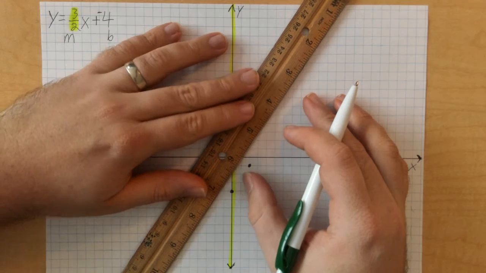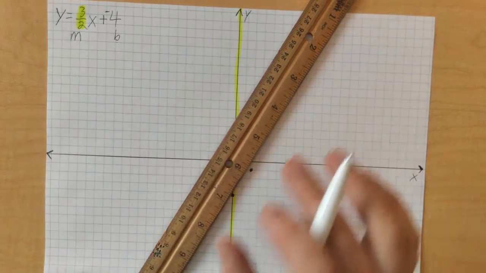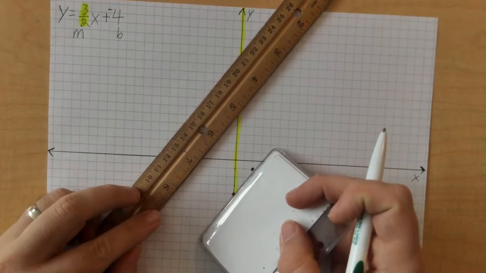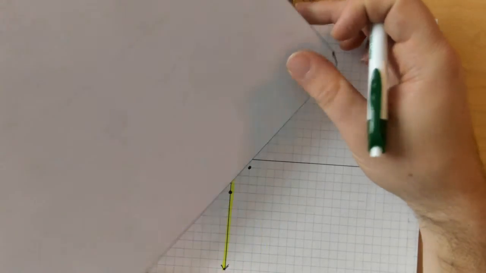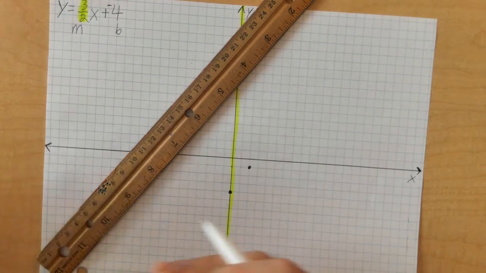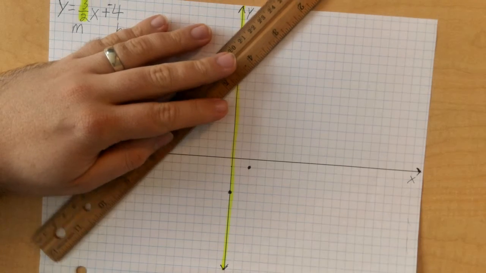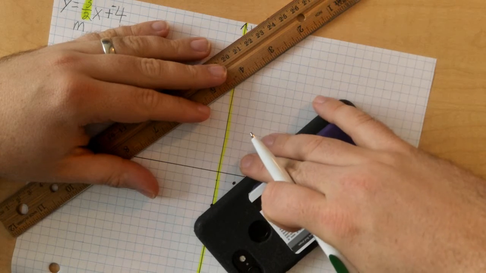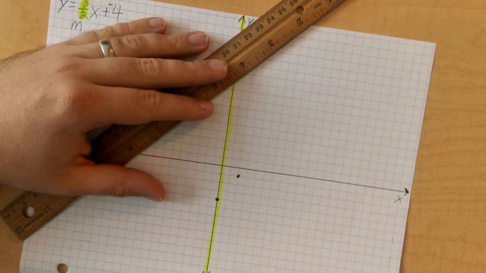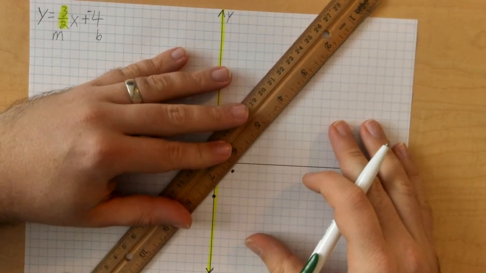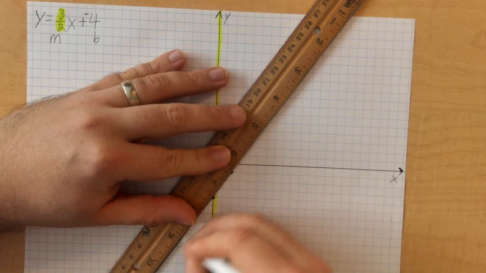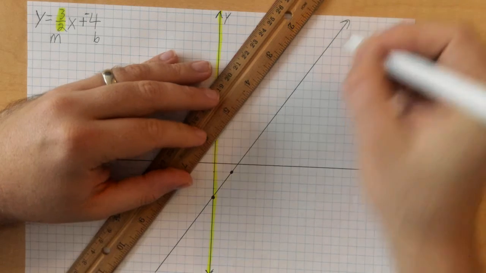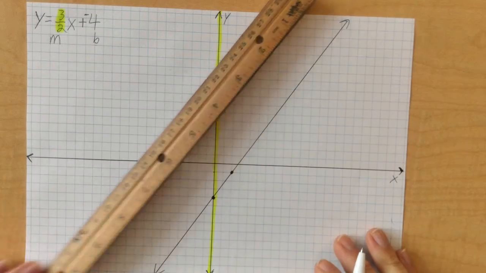I'm going to use a straight edge here. Now, if you don't have a ruler, you could always use an ID card. You could use the edge of a whiteboard. You could even use your phone. I have my phone right here. Lots of things you could use for a straight edge. I'm going to use a ruler. And so there is my line.